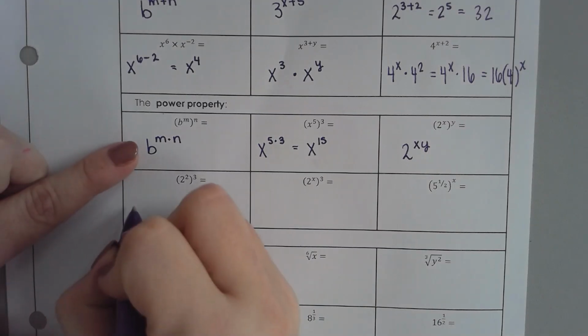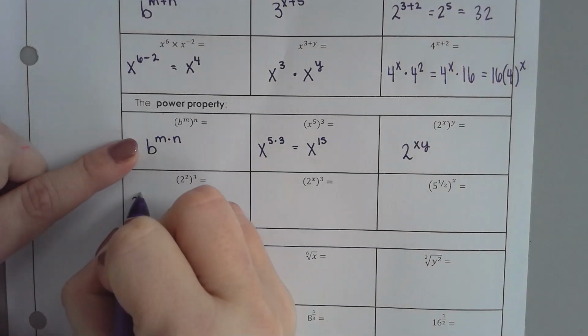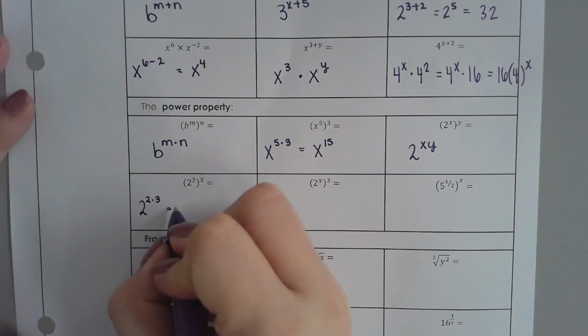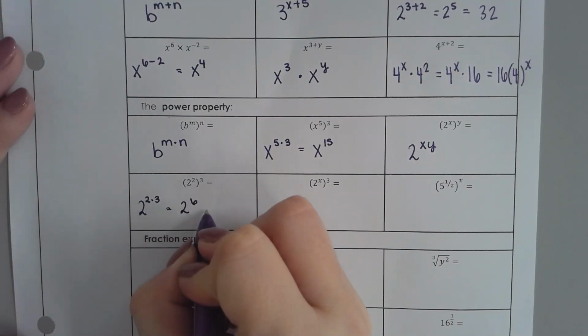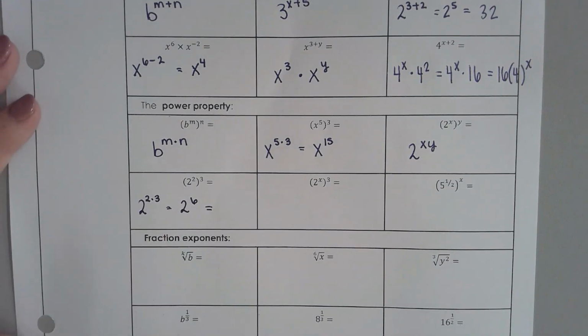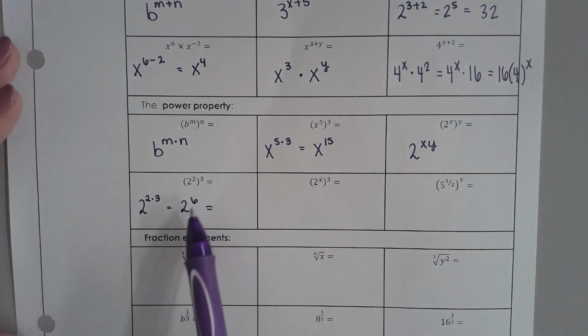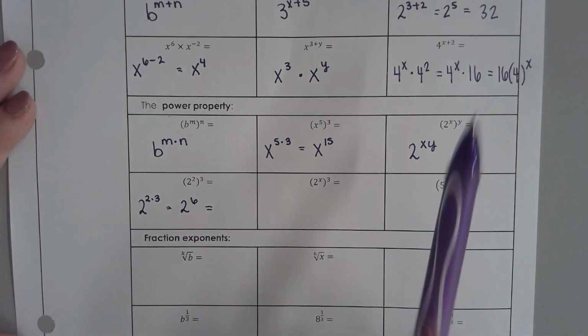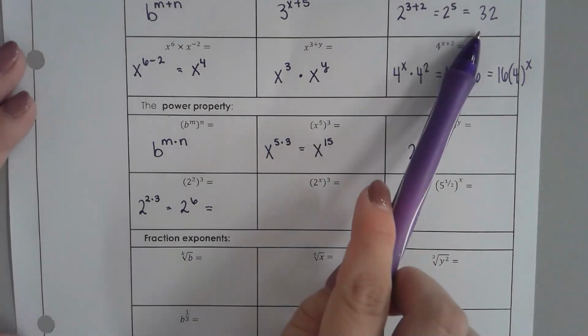This one would be 2 to the 2 times 3 power, which is 2 to the 6. Just up here we knew 2 to the 5th is 32.